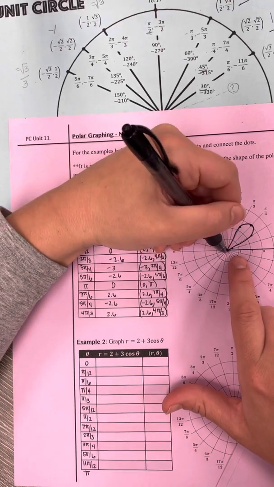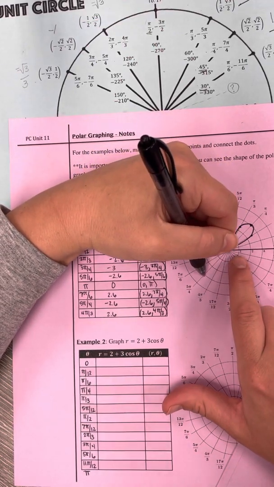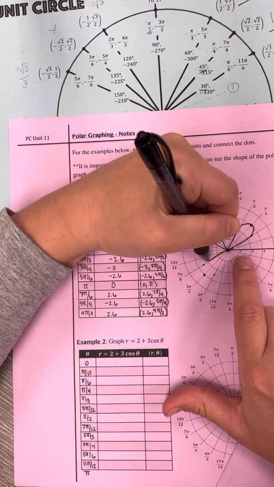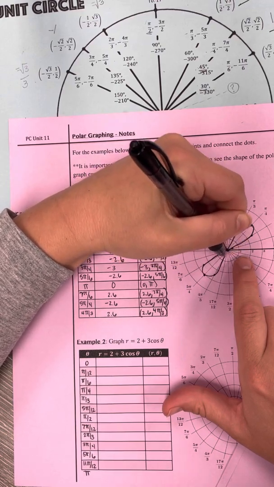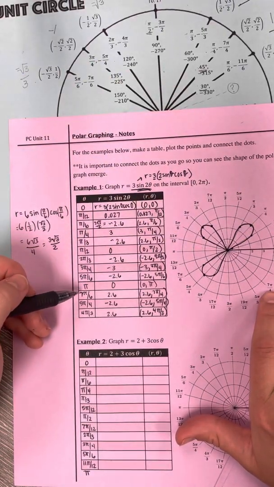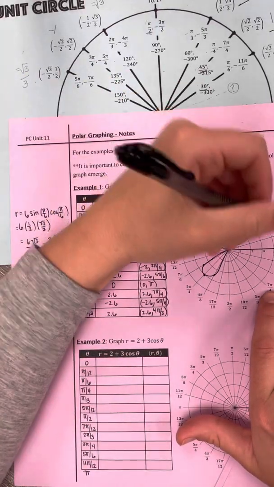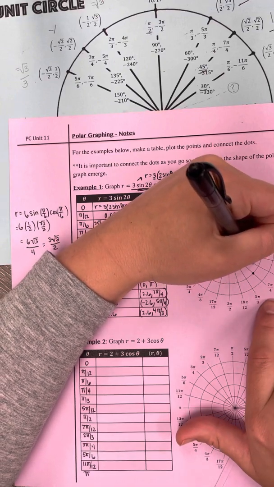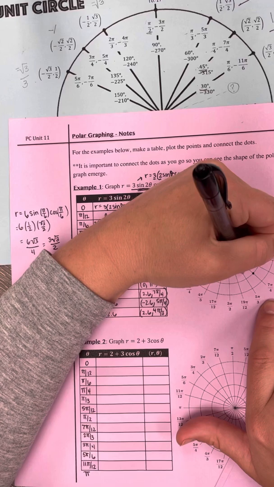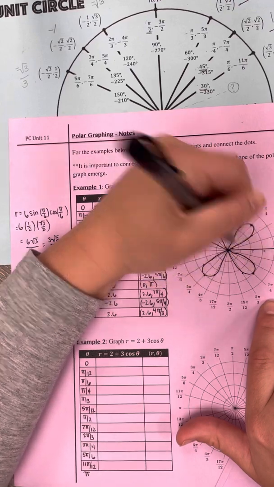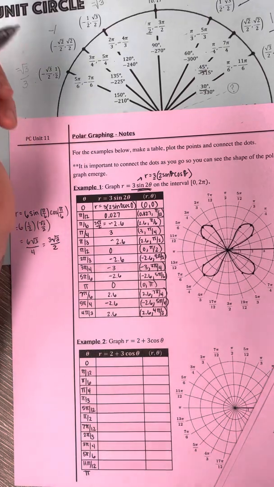It's going to be the same thing. I already know it's going to repeat, so I'm just going to go ahead and make it look that way. And is 7 pi over 4? We didn't put it on here. That's okay. It should be 3. And that's how it's going to end up looking.